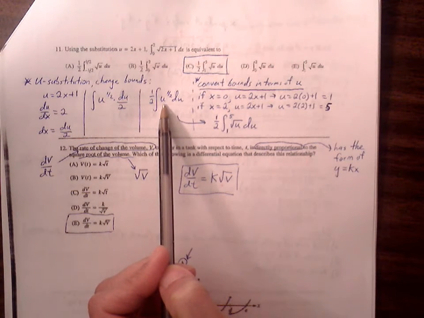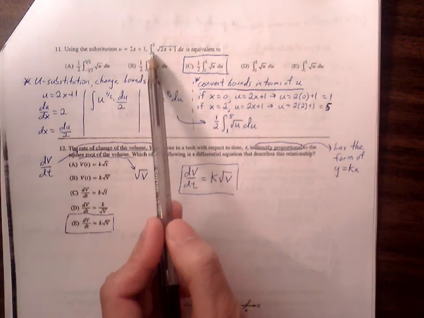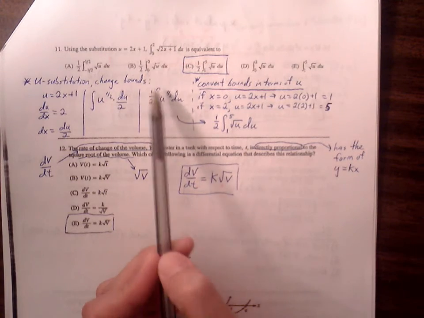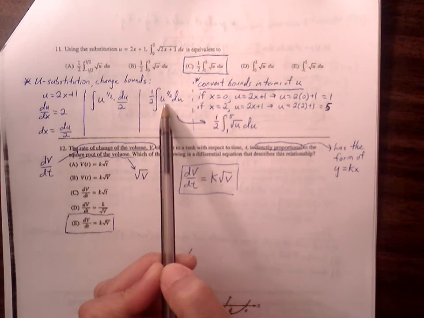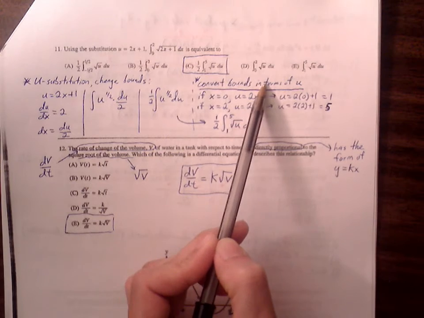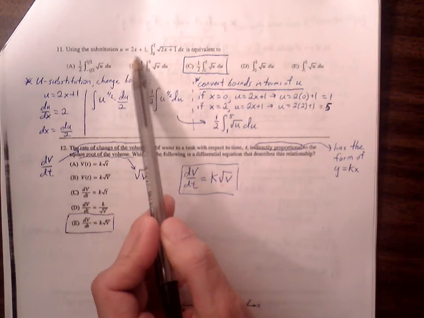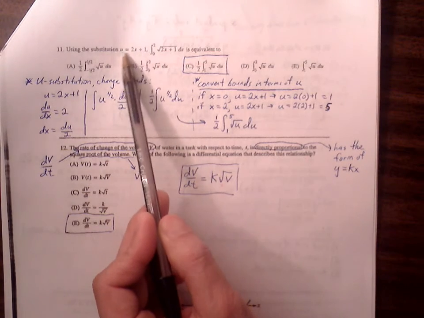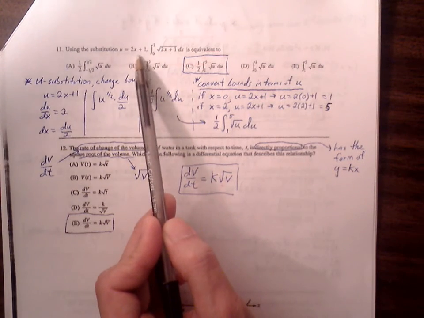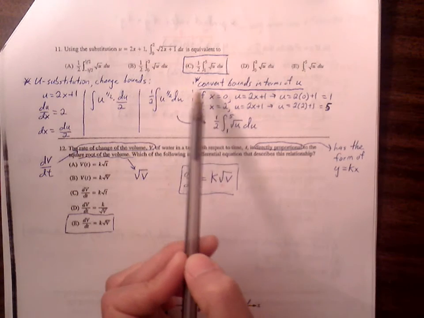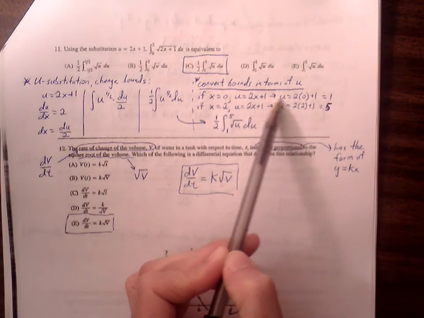Now we've got to figure out the bounds. We can't say 0 and 2 because 0 and 2 are not in terms of u, but our integrand is in terms of u. So we have to convert our bounds in terms of u. So we're going to push 0 and 2 through this assigned expression that relates the two variables. If I plug 0 in for x, I'm going to get u is equal to 2 times 0 plus 1, which is 1.